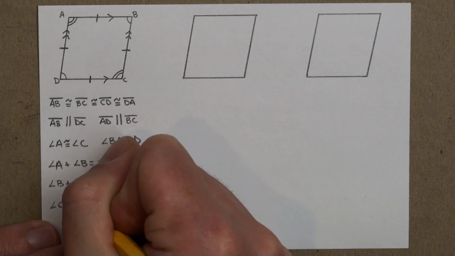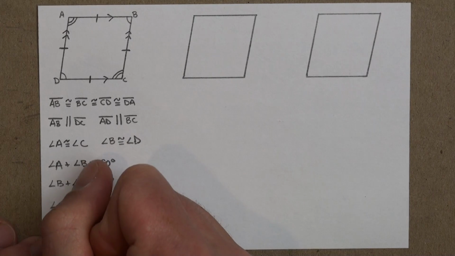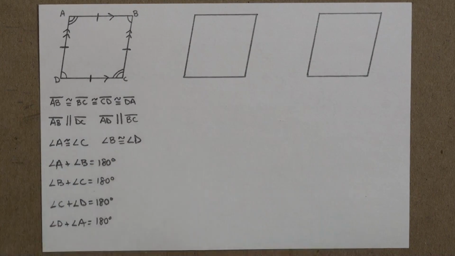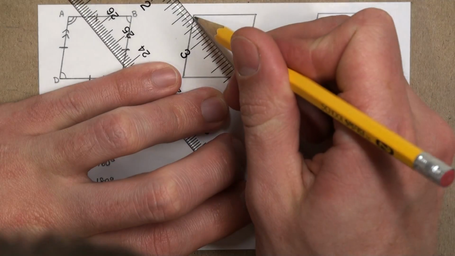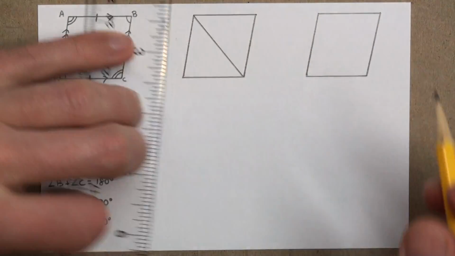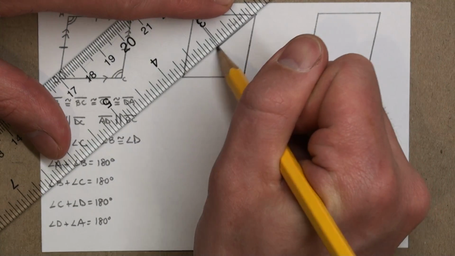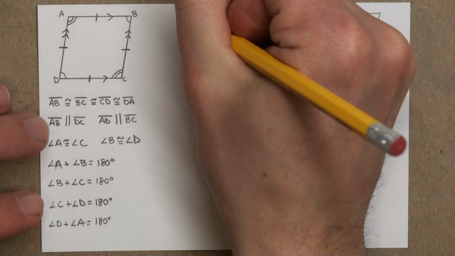Angle C plus angle D is 180, and angle D plus angle A is 180 degrees. So those are the first few properties, right? Then we have a couple of additional properties, and it has to do with the diagonals.